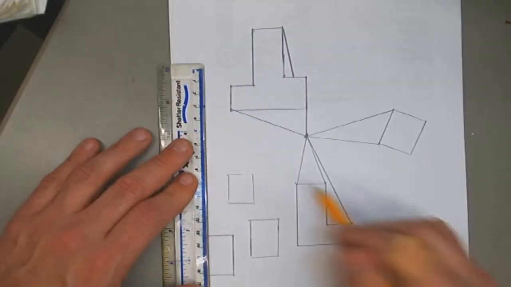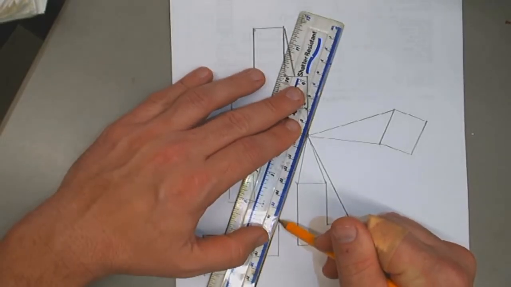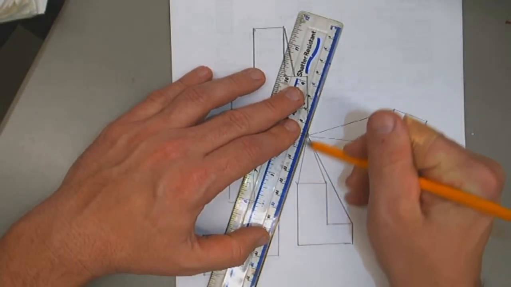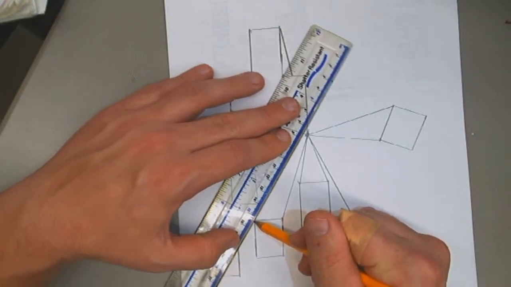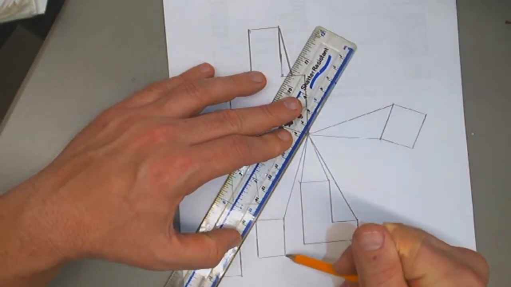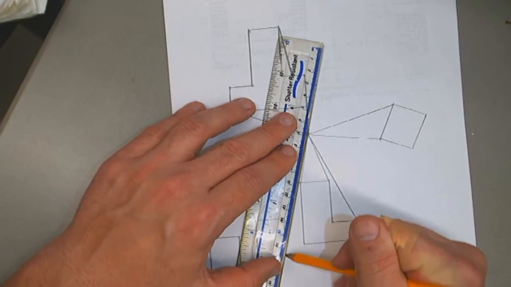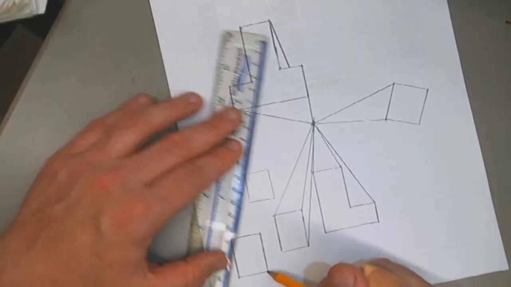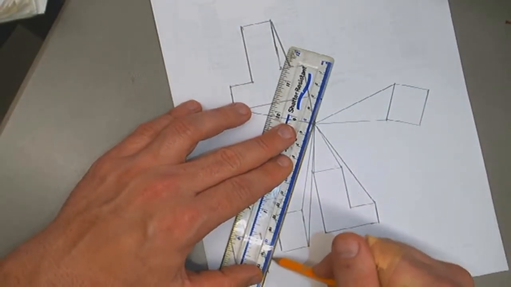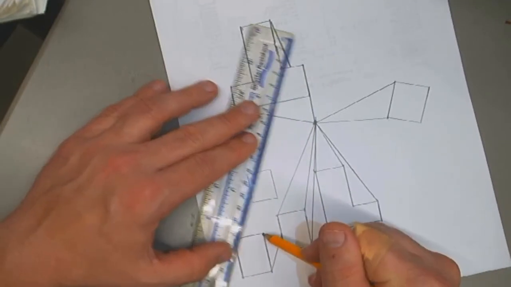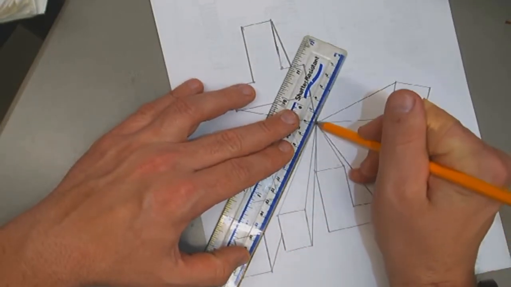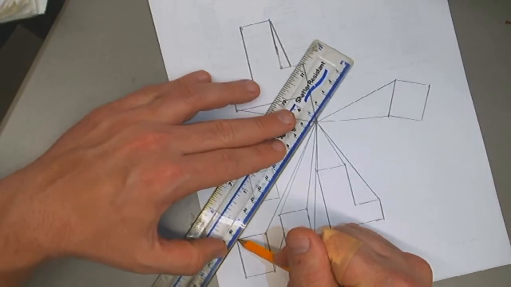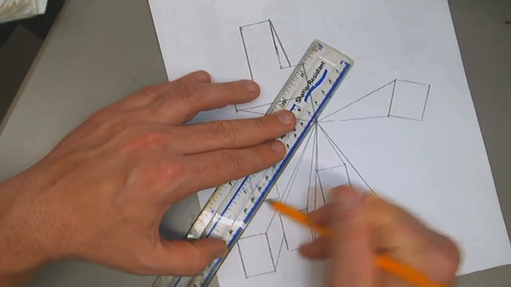Goes through itself. Good. Only going to go until it hits another one. Can't go past that. All the way to the bottom. All the way until it hits that building.